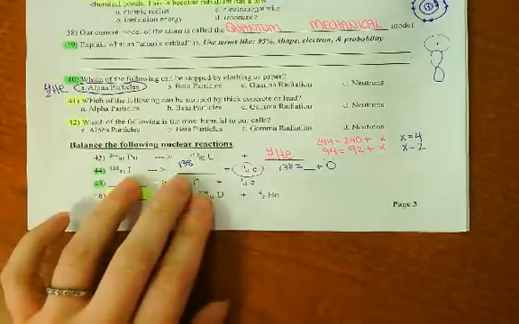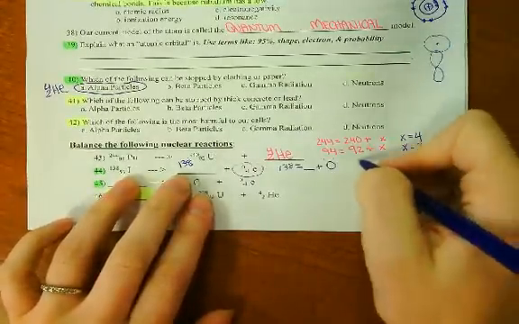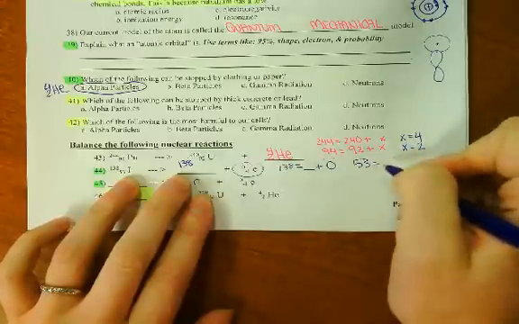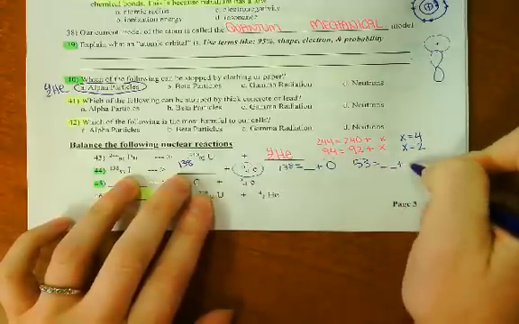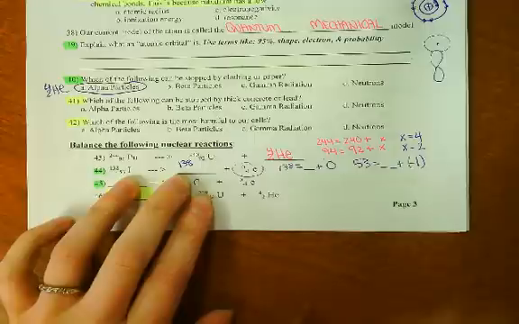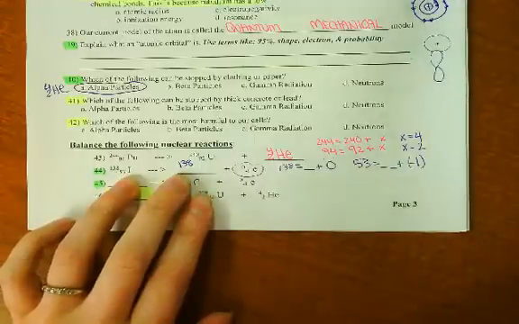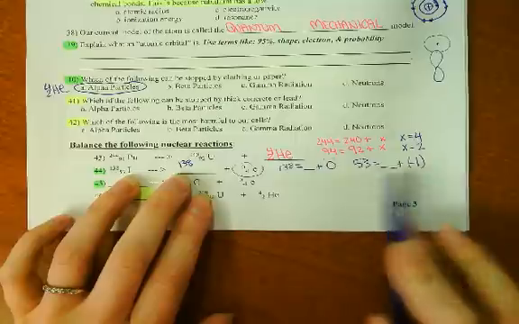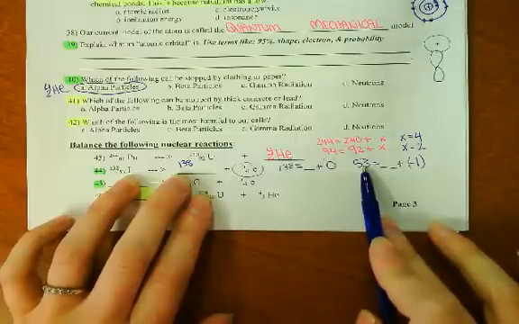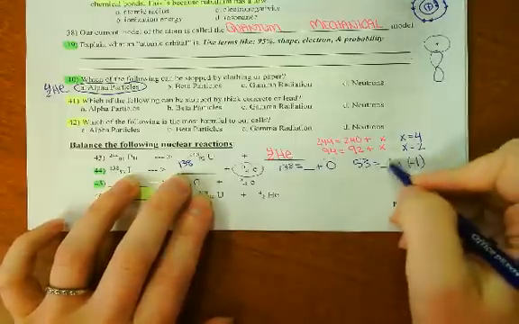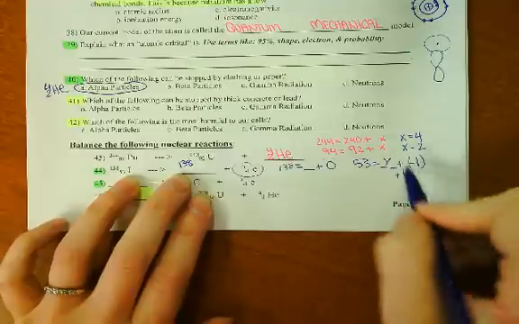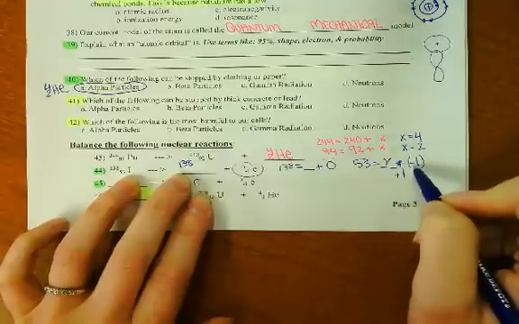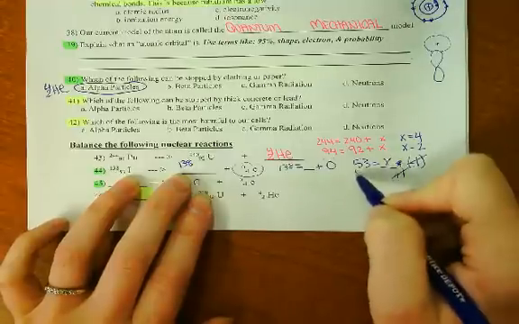So for the bottom, I've got 53 equals blank plus negative 1. Okay? So some number minus 1 equals 53. So what I need to do to solve for x is to add 1 to both sides. Okay, because right now I'm subtracting 1. So to cancel that out, I add 1 to both sides.